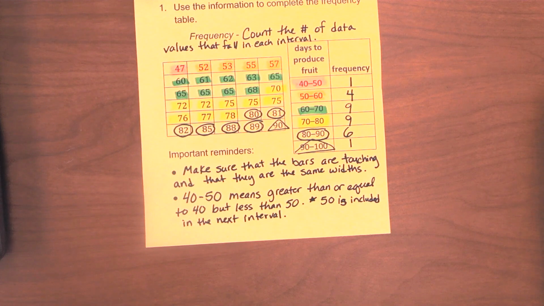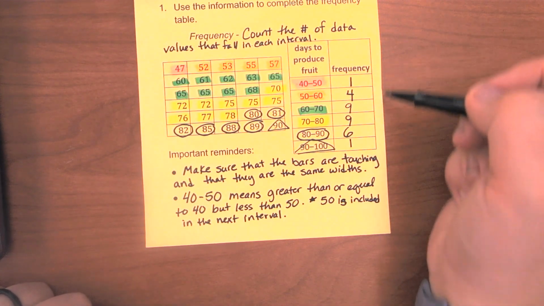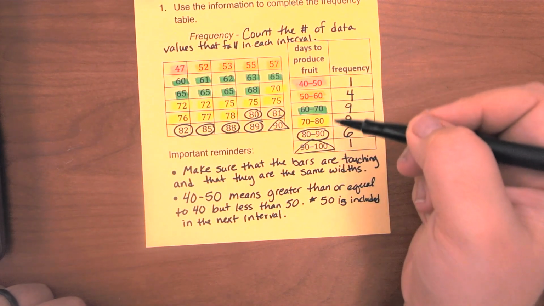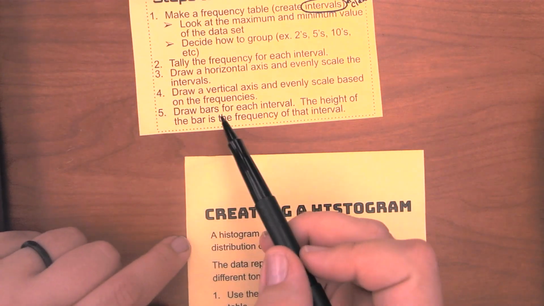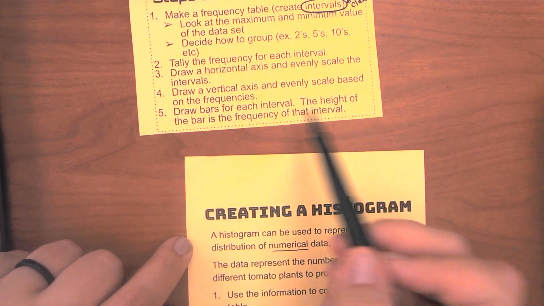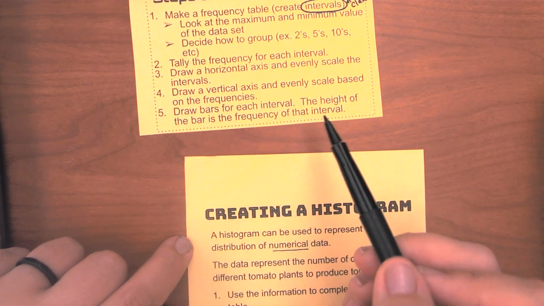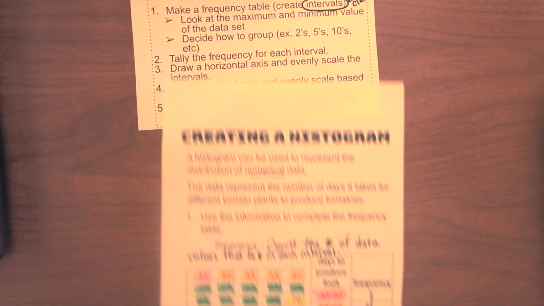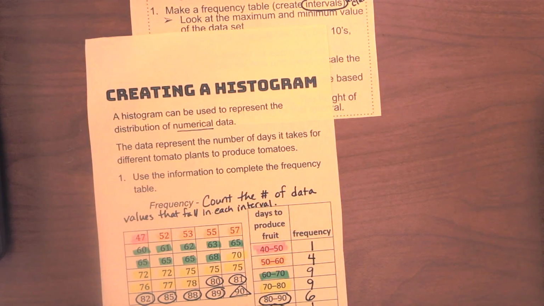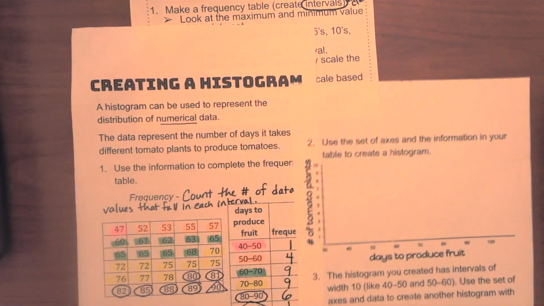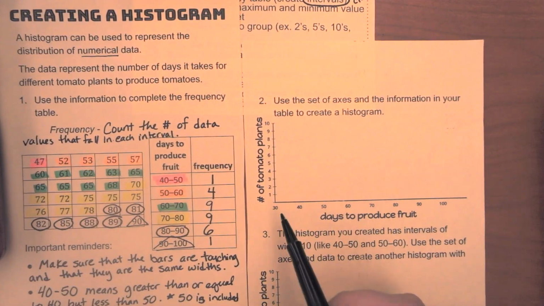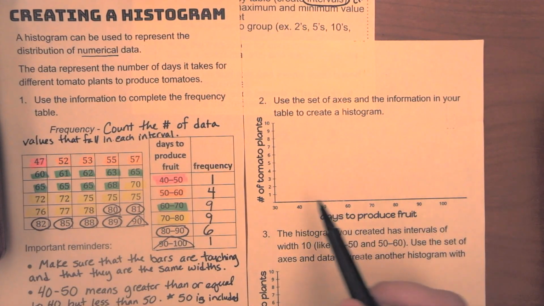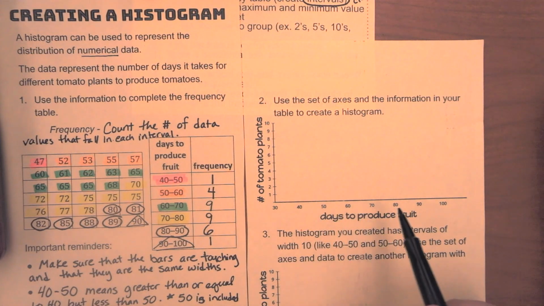The reason that we need this table here is because we need to know for each of these intervals how high to make my bar. It said here in our steps, draw bars for each interval. The height of the bar is the frequency of that interval. So when I go to my graph, you'll notice that I already set it up for you. The bottom has days to produce fruit. We got 30, 40, 50, 60, 70, 80, 90.